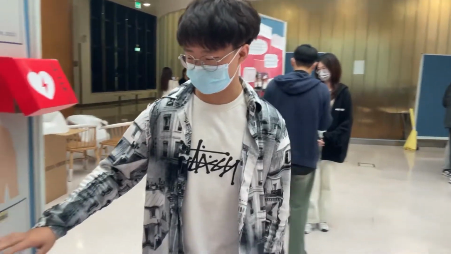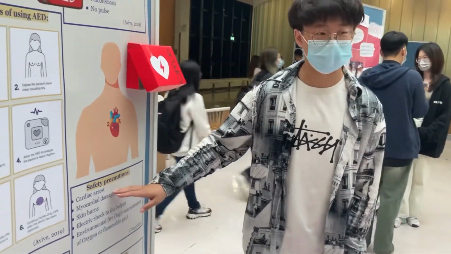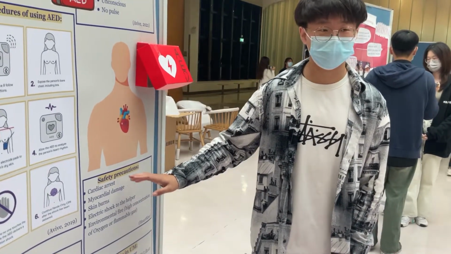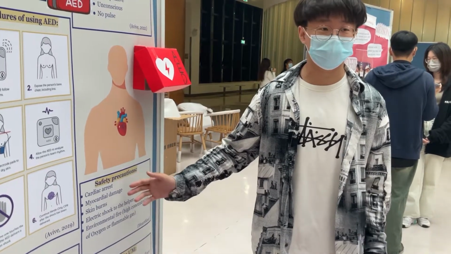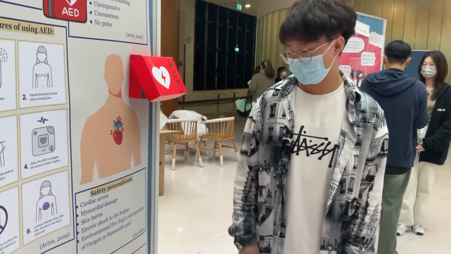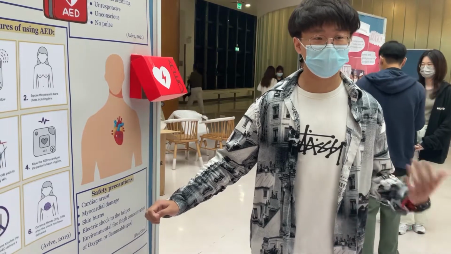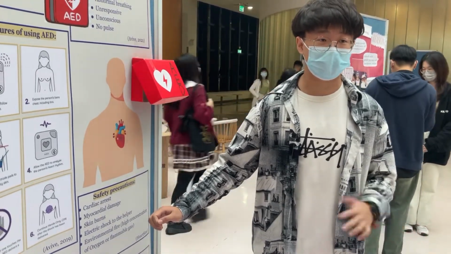As you can see, there are some safety precautions. For the cardiac risk and myocardial damage, these two are caused by incorrect shocking given by the AED, so there's no way for us to avoid it. And for the skin burns, before we give the shock to the patient, we need to make sure that there is no metal on the patient's skin.